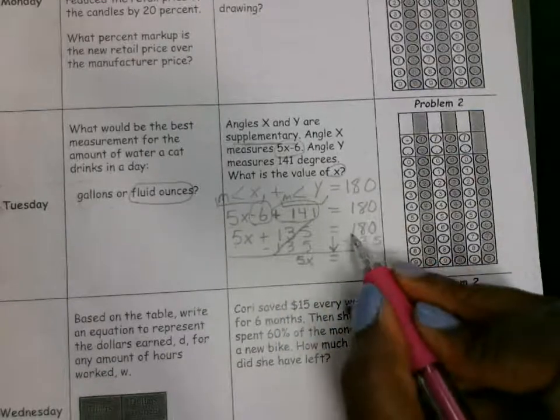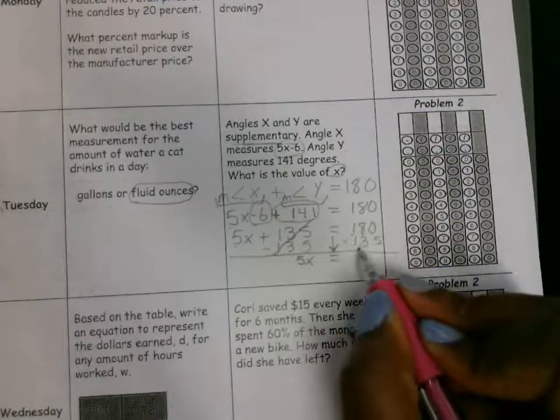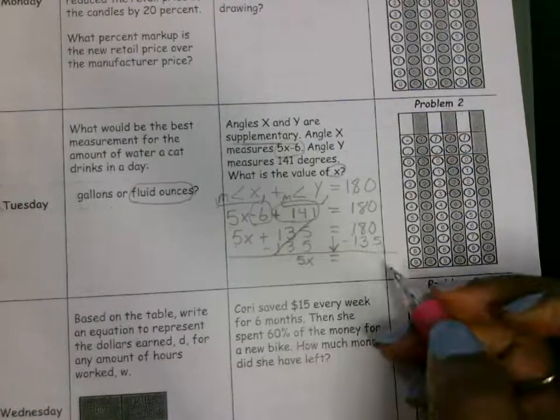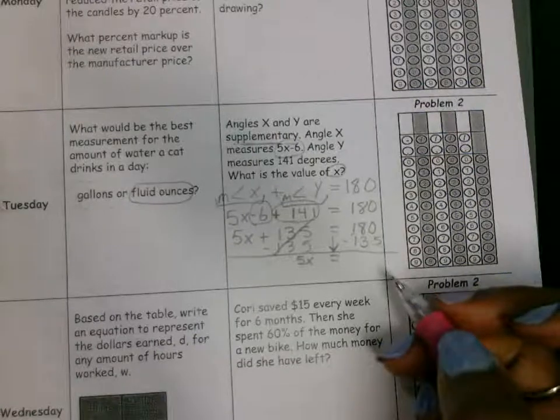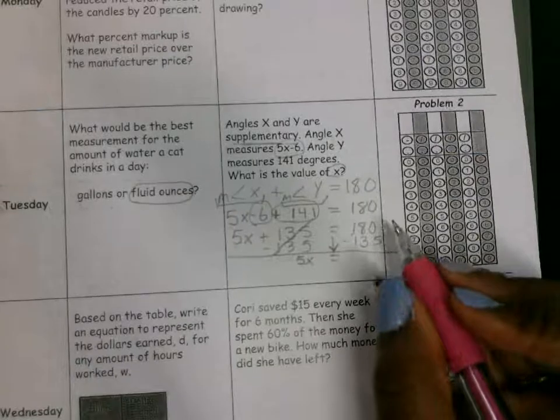Use your calculator. Somebody said it, I think. 180 minus 135. Type that in. What does that give you? 180 minus 135. Say again. 45.